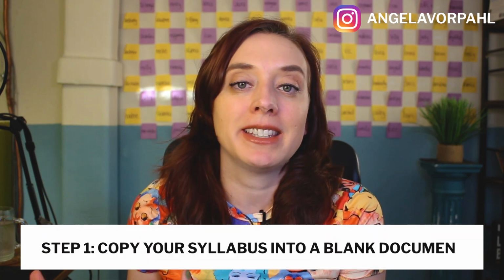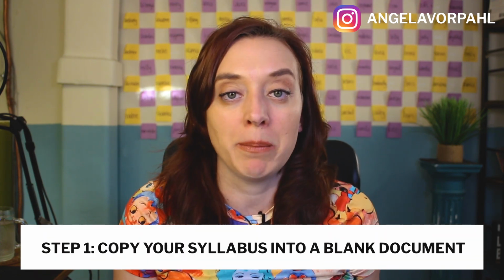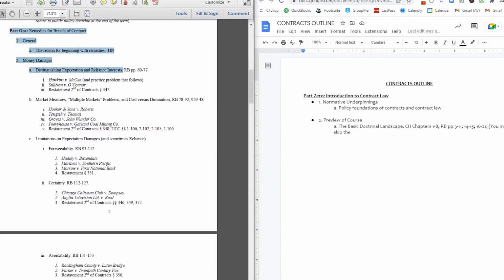Step one of creating your outline is to copy and paste the syllabus from your course into a blank document. The reason that we want to do this is we want to grab those headings and subheadings that your professor has outlined as a way that he or she is moving through the material, so you can see at a high level where each section is fitting in with the others.